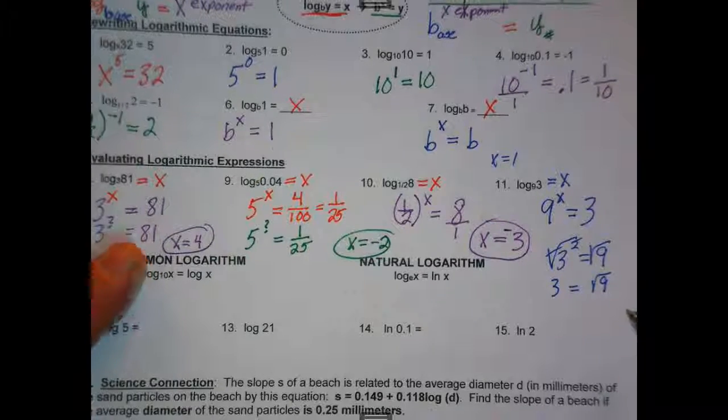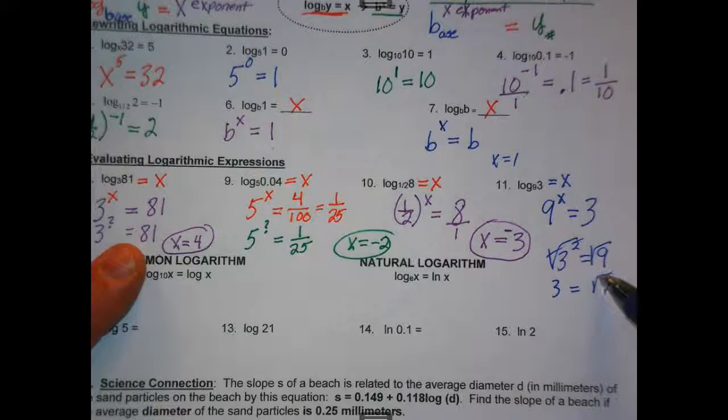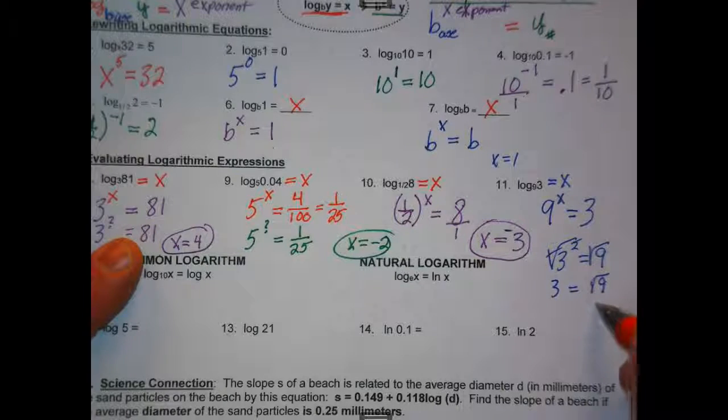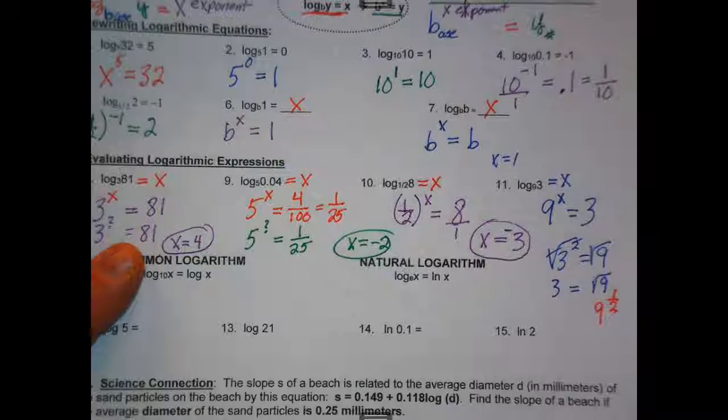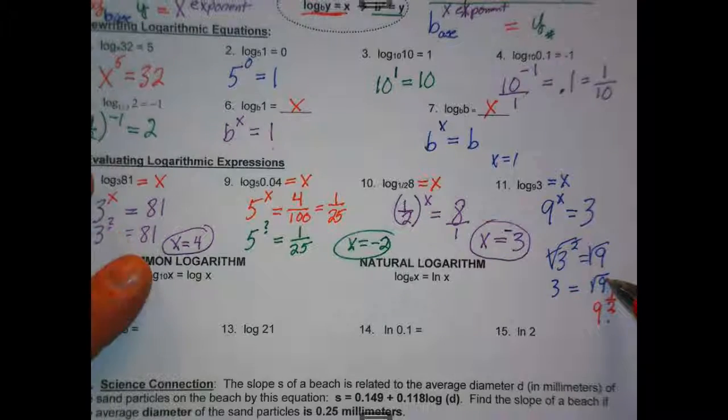Yeah, how about another way? How do I write the square root of 9 in another way? In other words, this is radical form. What's exponent form for the square root of 9? How about 9 raised to the 1/2? Okay. This is exponential form. This is radical form. We covered that, I think, last semester.